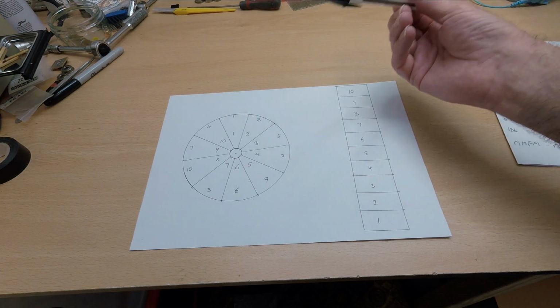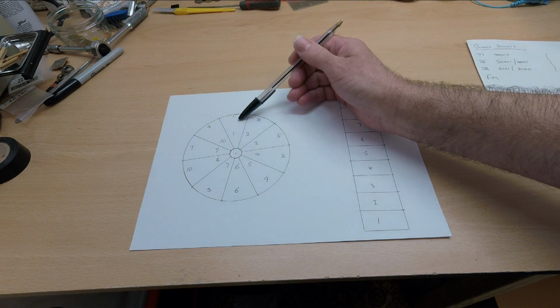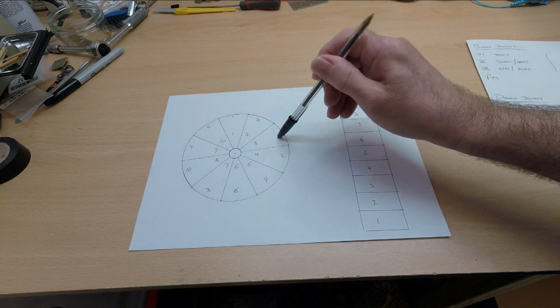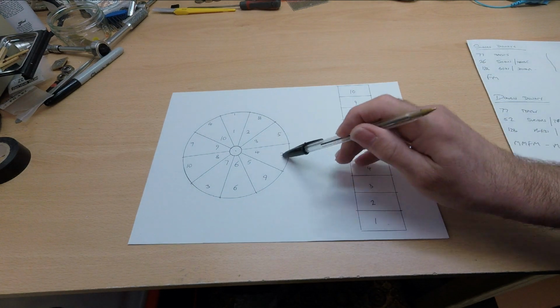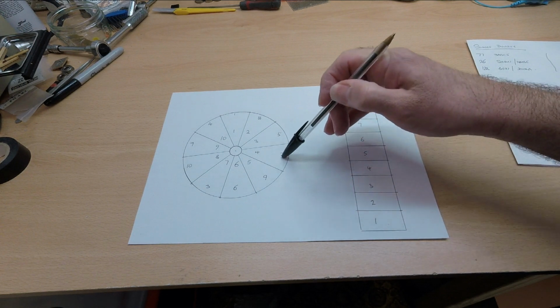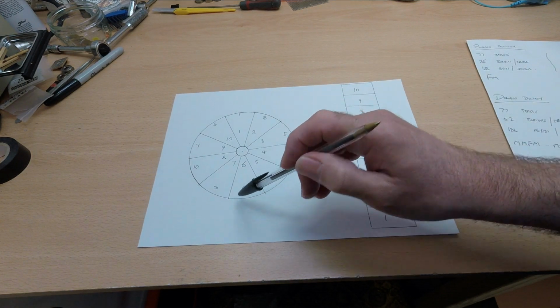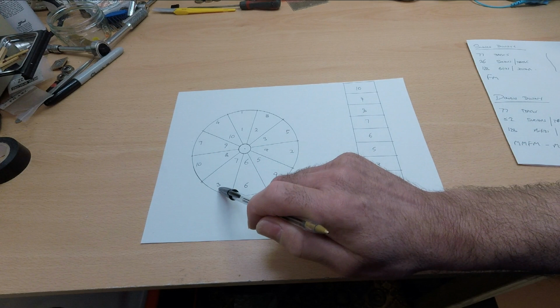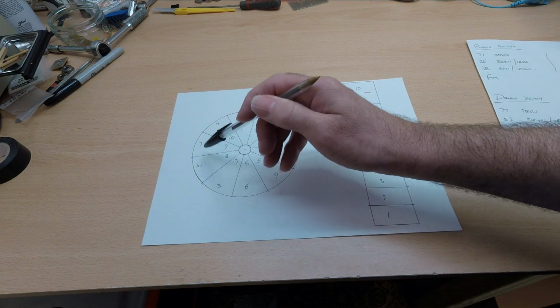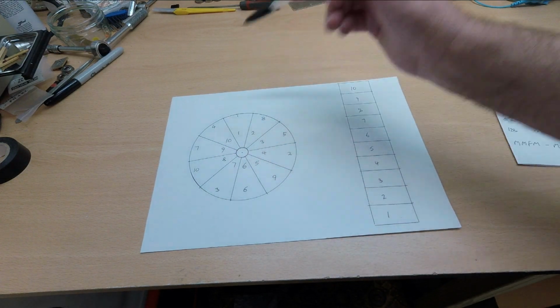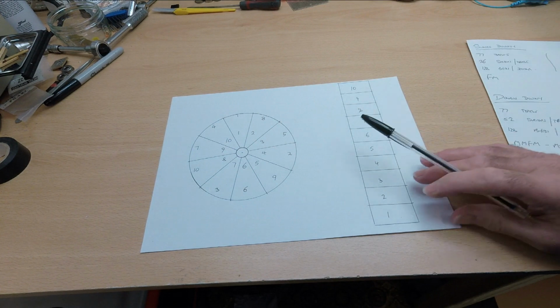So what happens is we do 1, 2, 3, and we write sector 2, and then we do 1, 2, 3, and we do sector 3, and we do 1, 2, 3, and then we go to sector 4, and it just goes on like that.